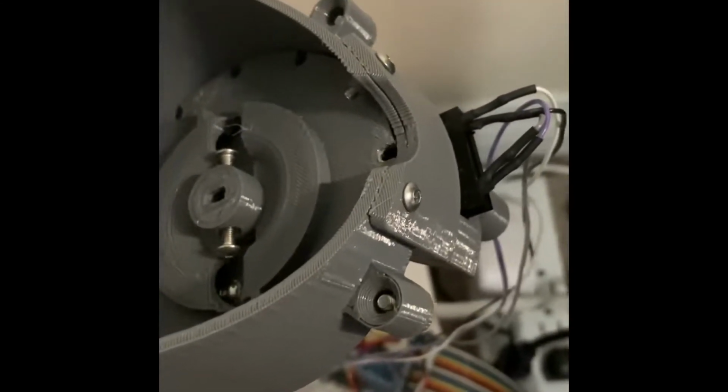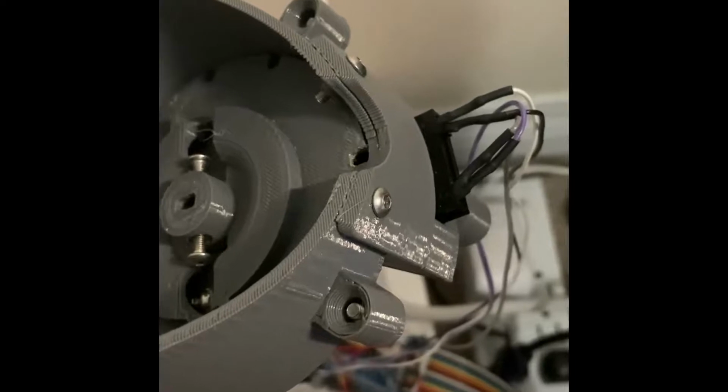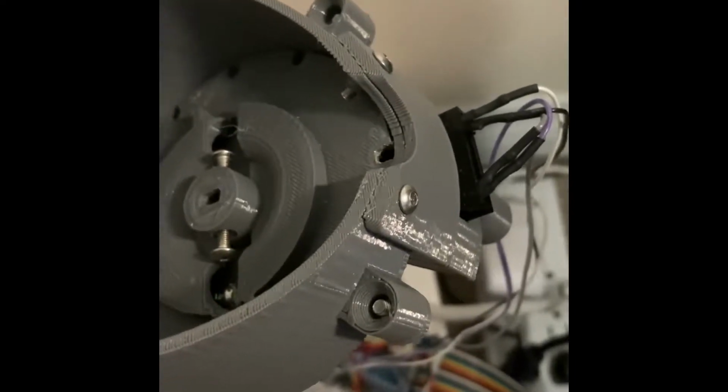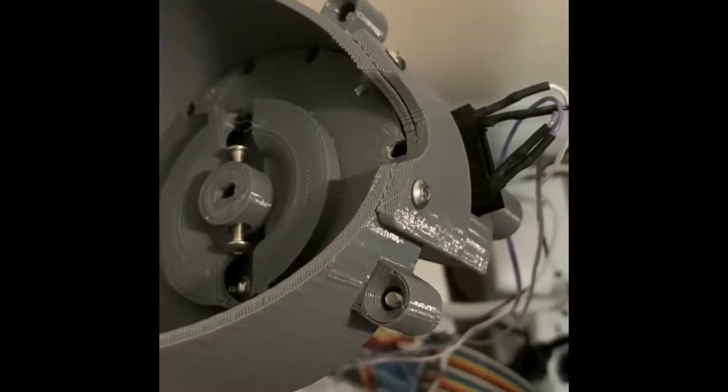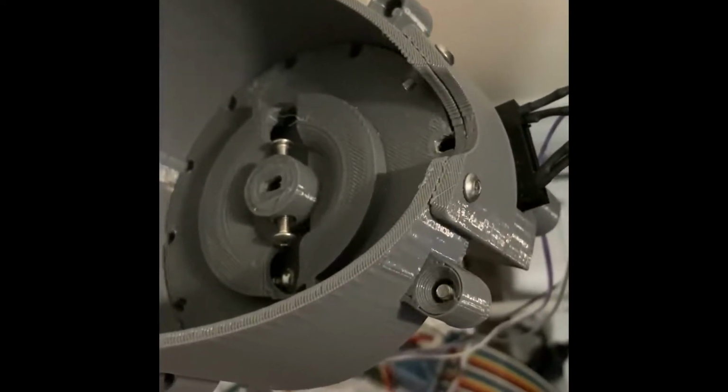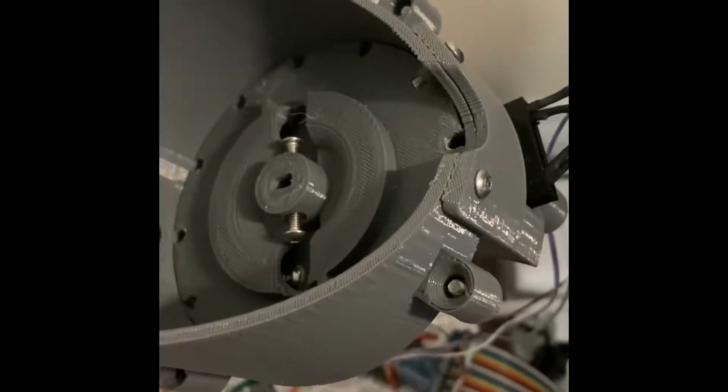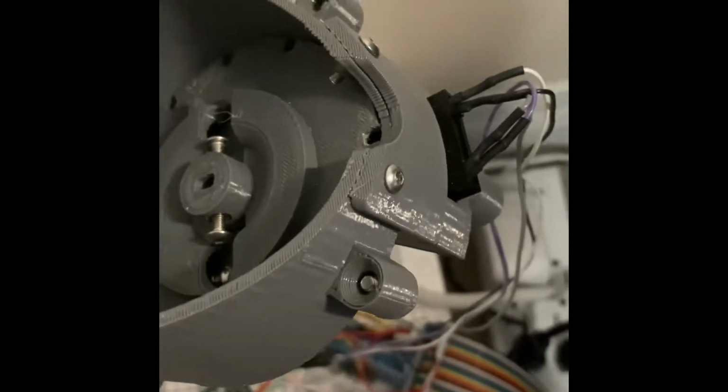When there is a food pellet detected by the optical switch, the motor will stop moving. Otherwise, it will keep rotating until there is a food pellet dropped through the nozzle.